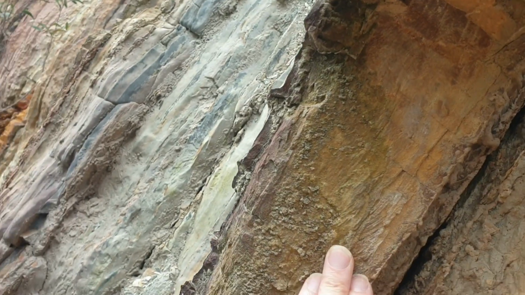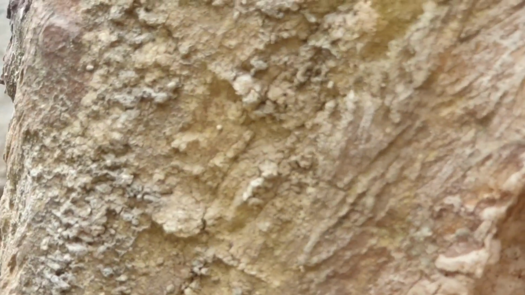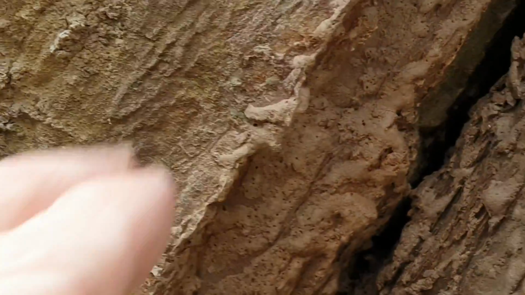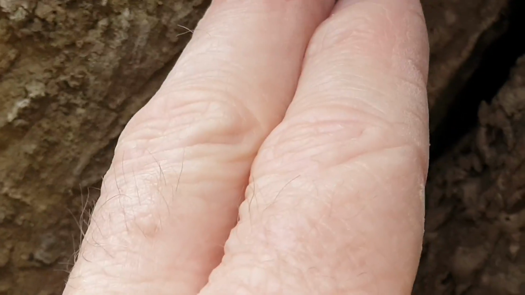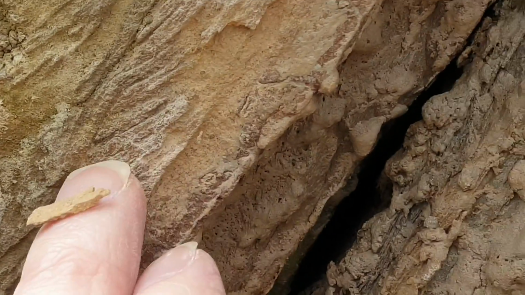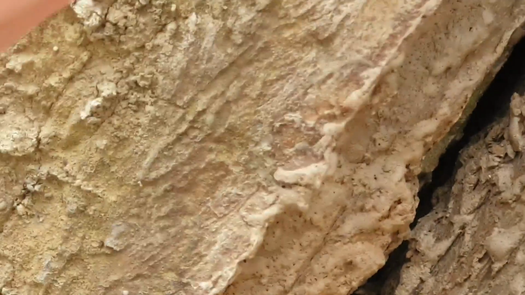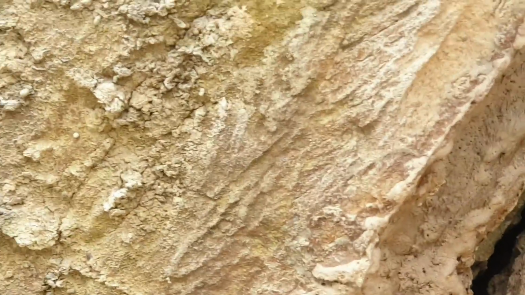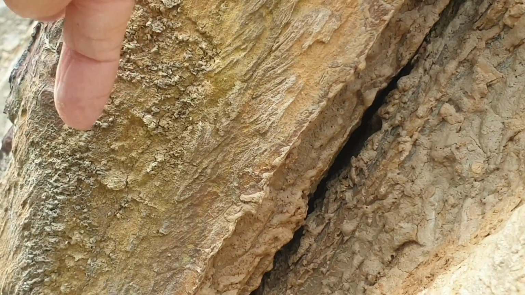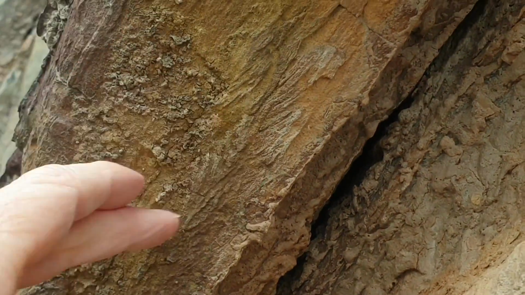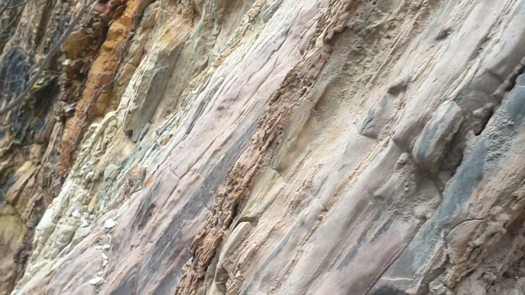So here we also have some flow structures. If we zoom in, you can see the flow structures going around here. That broke off quite easily. So it looks like the water flow was down that way. The water was flowing that way, and it's built up the flow structures. You can quite easily find that information on the internet.